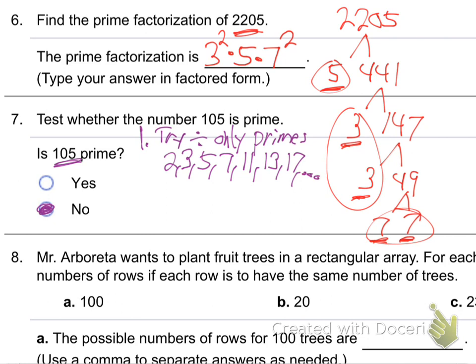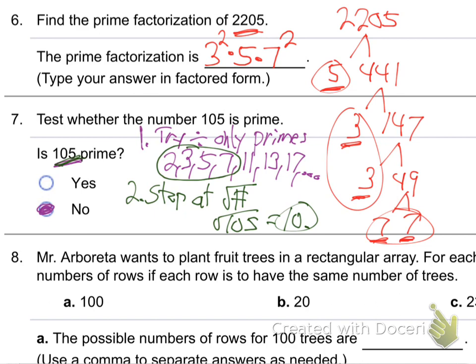Now, how far do you have to go? You only need to try primes because remember, all the other numbers, the composites, are just composed out of primes. So if you just try dividing all the primes, you will have tried everything you need to try. And then stop at the square root of the number. So in our case, square root of 105 is 10 point something. And so we can stop at 10, meaning we only need to check 2, 3, 5, and 7.